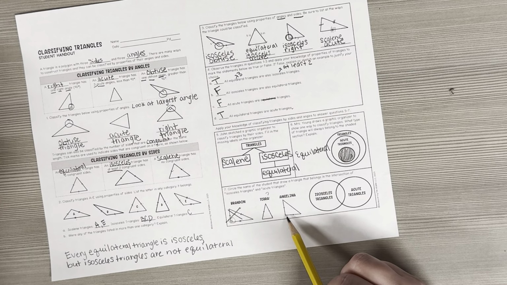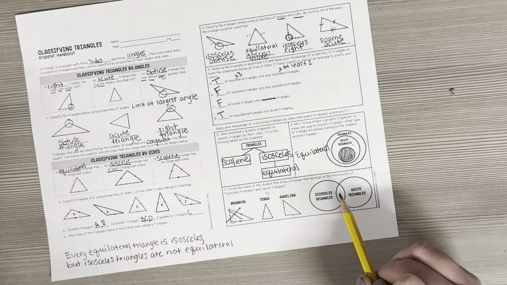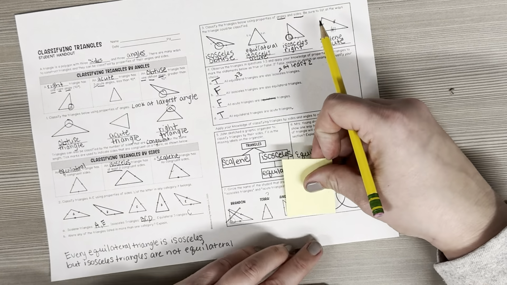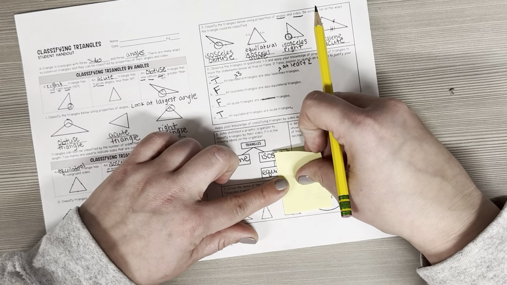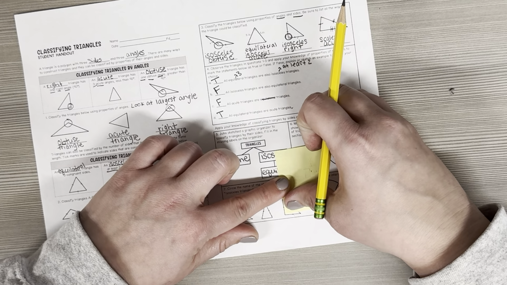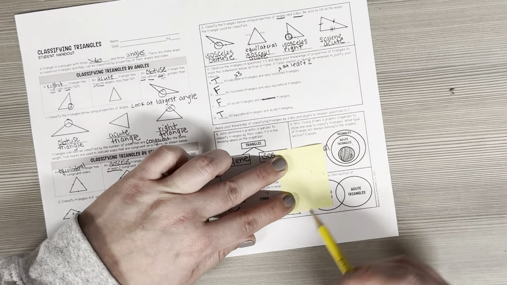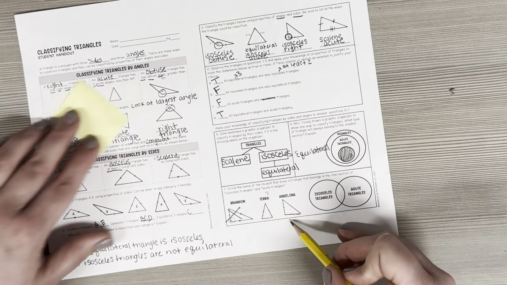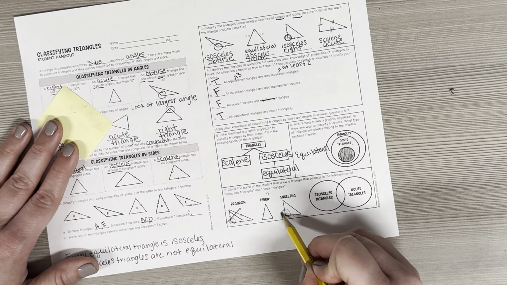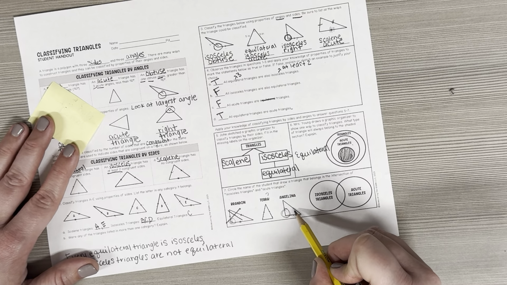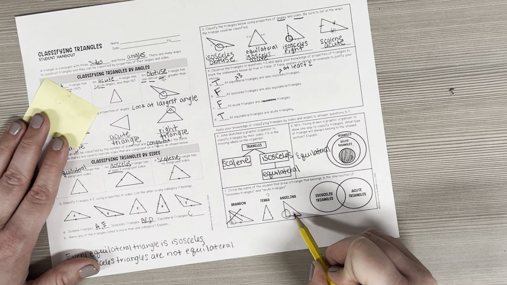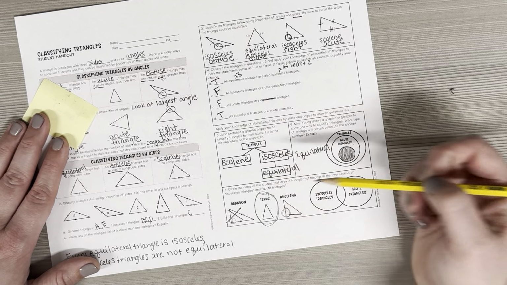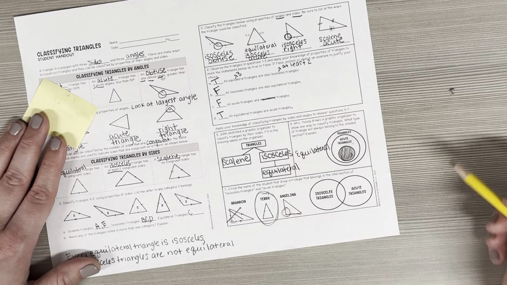This isn't marked if it's a right angle, so we're going to have to check to see if it's right, acute, or obtuse. So I'm going to put my little thing right here in the edge of that corner. And as you see, it's a little bit wider. So this angle right here is obtuse. So this would be an obtuse isosceles triangle. So it looks like Tara is the student with an isosceles acute triangle.